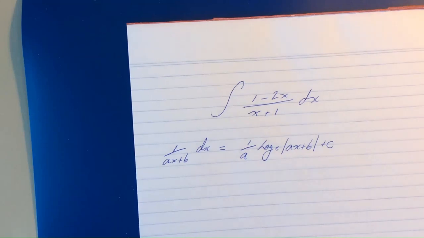Hi, I'm an old guy and I do maths, and this is a question referred to me by a student for an explanation. Now, she's a good student. She was just a little bit confused about some of the working that she saw.